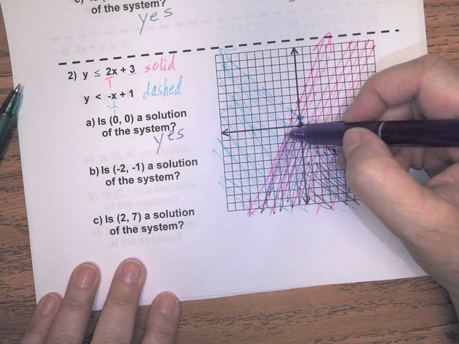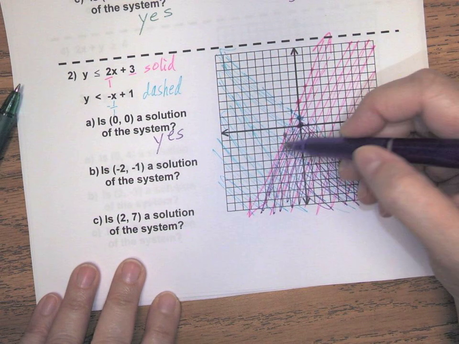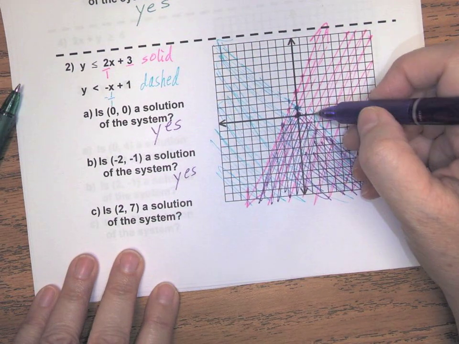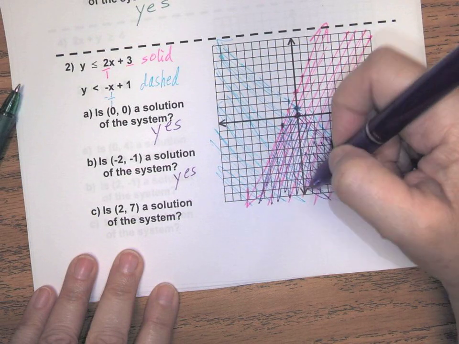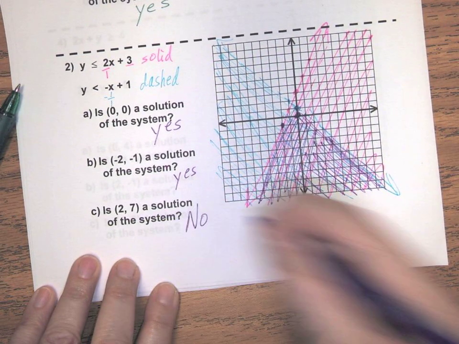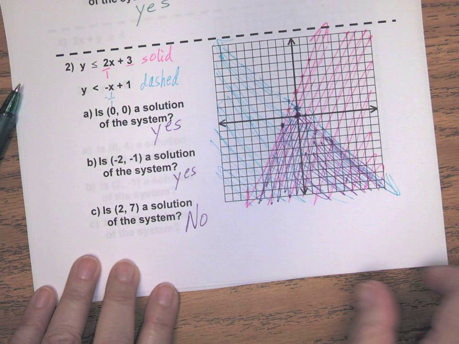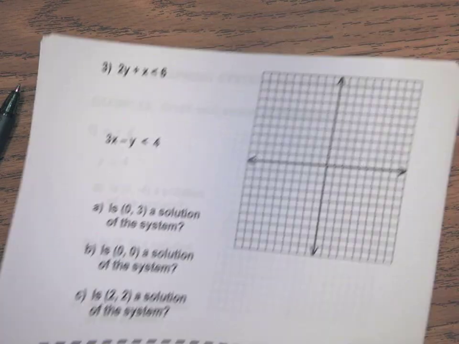Is (-2, -1)? Yes, it's on a solid boundary. Is (2, 7)? Well, it's on a solid line, but it's not a boundary of the double shaded part. As a matter of fact, it's nowhere near the double shaded. So that is a no. Let's look at the next example.